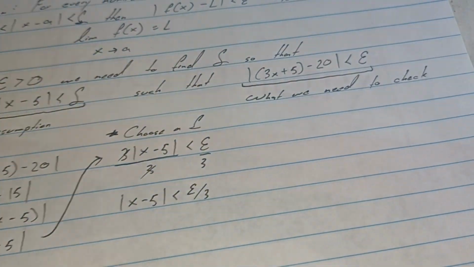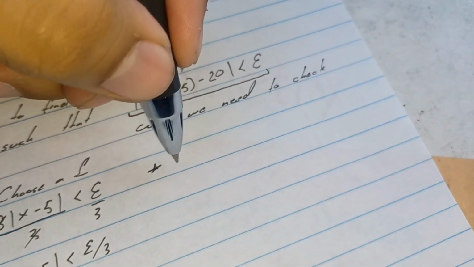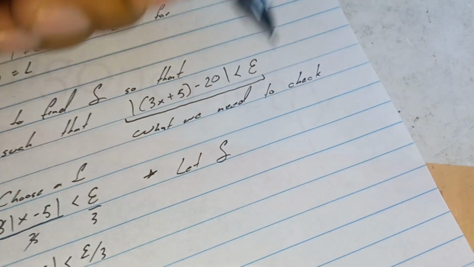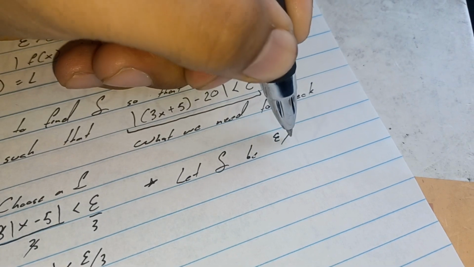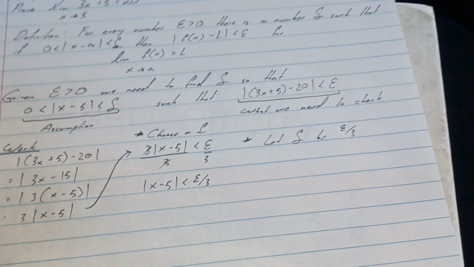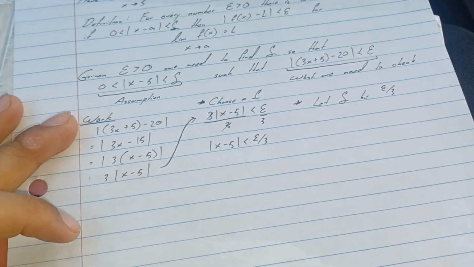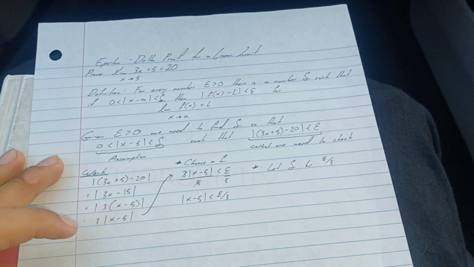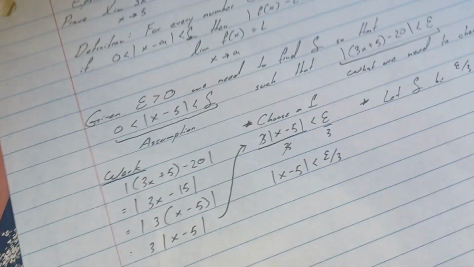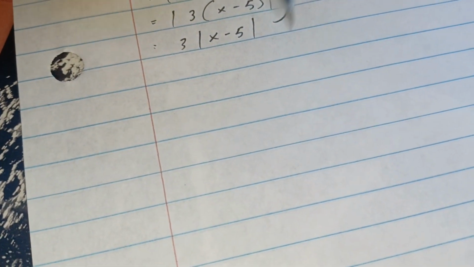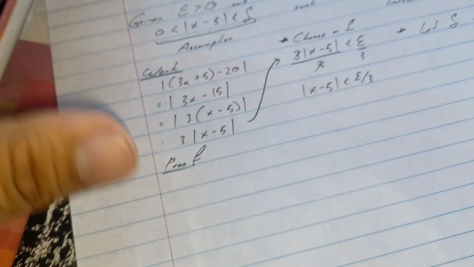So let us put a little note right here: let delta be epsilon divided by 3. Cool, so now we found our delta. Good. Now that we found our delta, we are ready to do our proof. So let's go ahead and prove it. Let's write down another section, for proof.